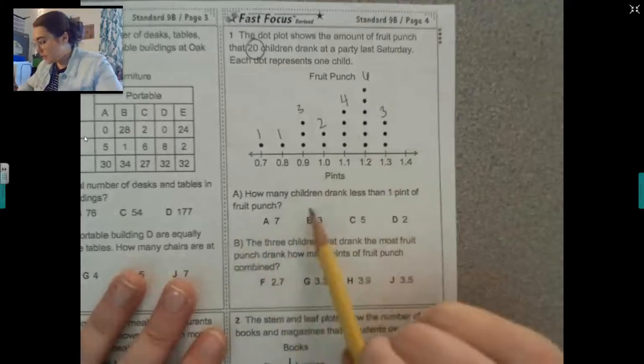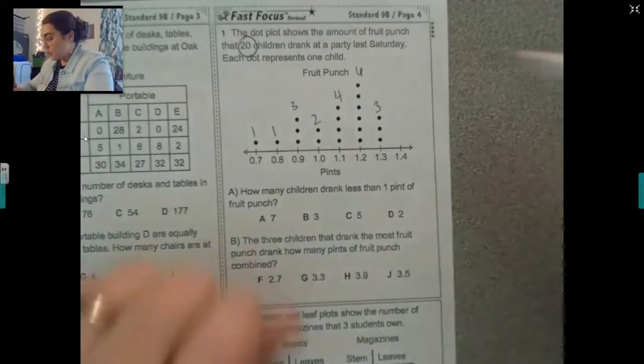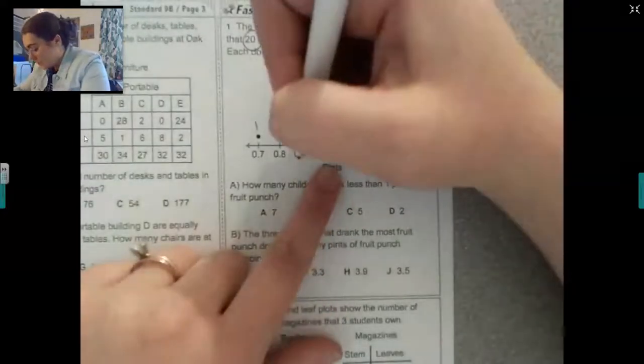All right, so how many children drank less than 1 pint of fruit punch? So here's 1 pint. They want to know less than 1 pint.